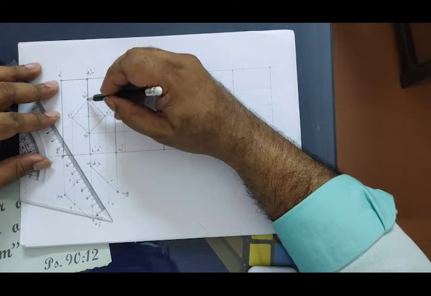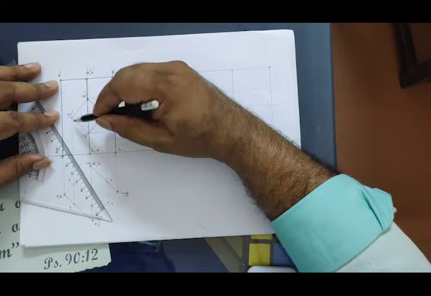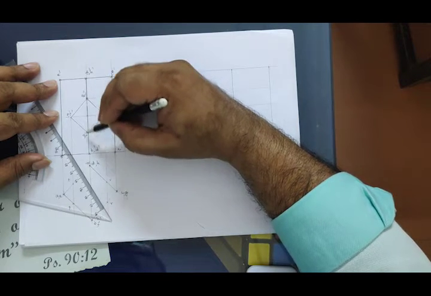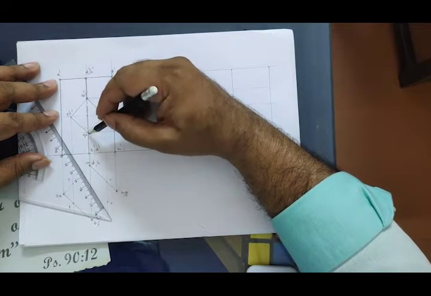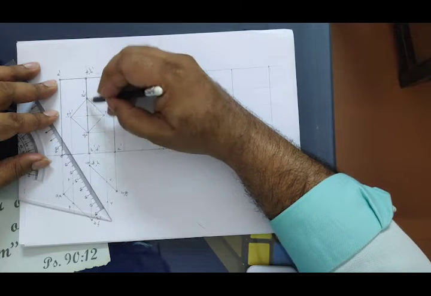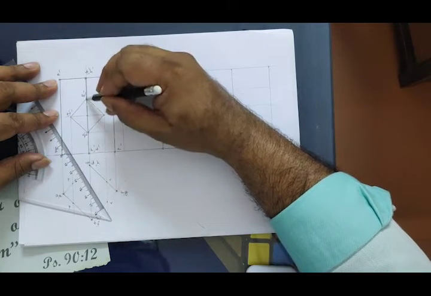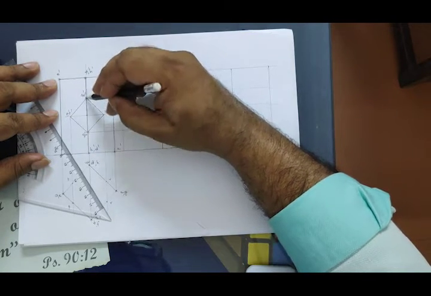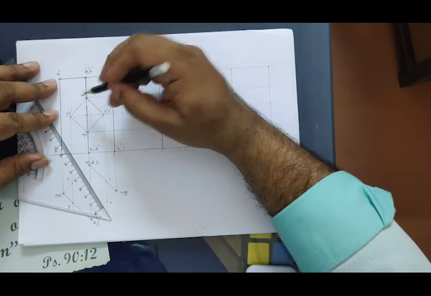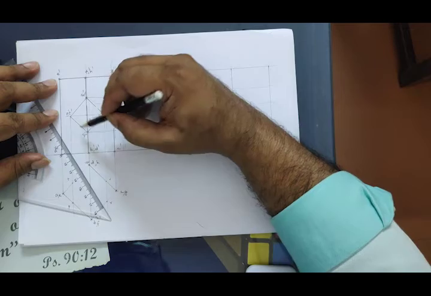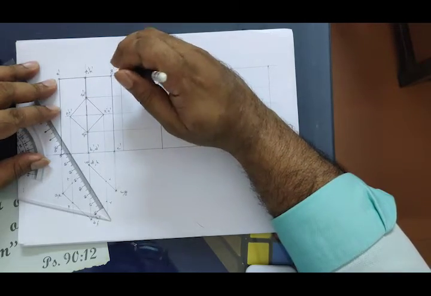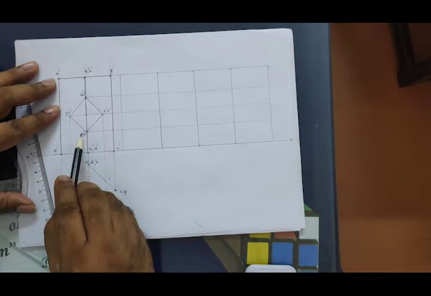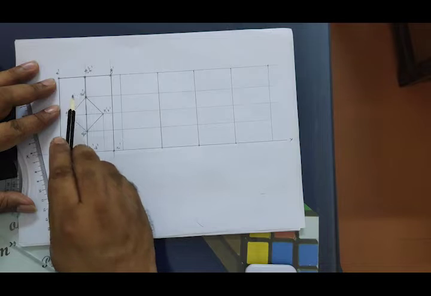If you have difficulty in locating this by sliding the set square, then you can find this length by mathematical methods. You can use the Pythagoras theorem and you can find this length, and you can mark these 2 points and these 2 points, and you can connect the points to obtain the profile of the hole. After that you are marking those points as P dash, Q dash, R dash and S dash.